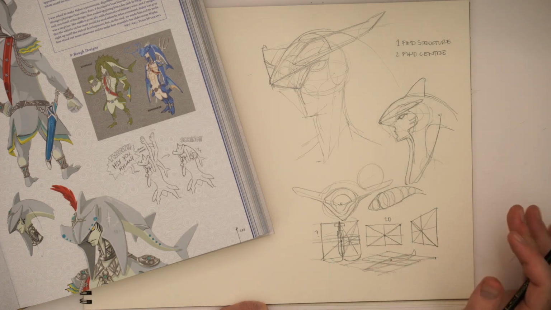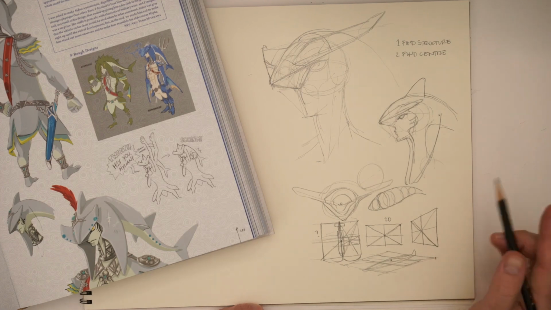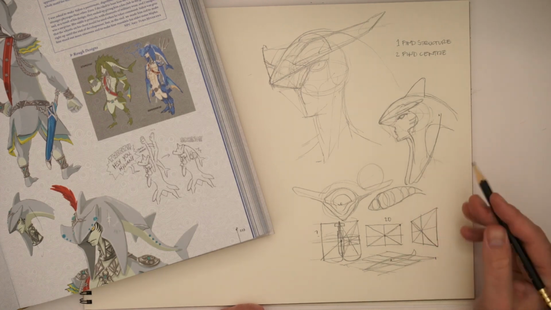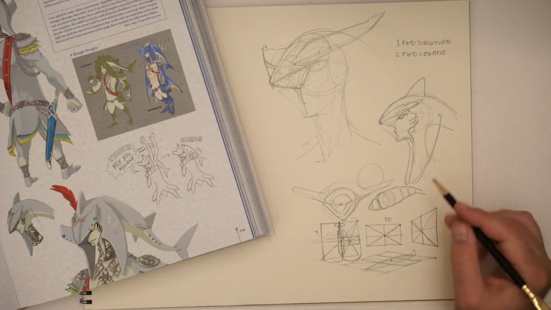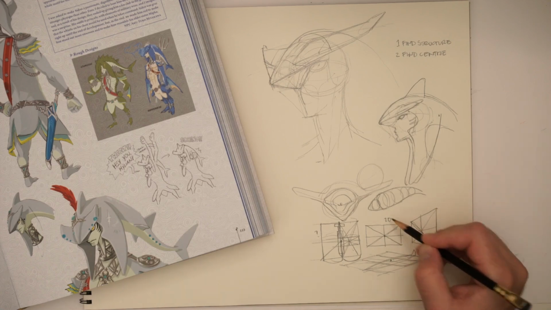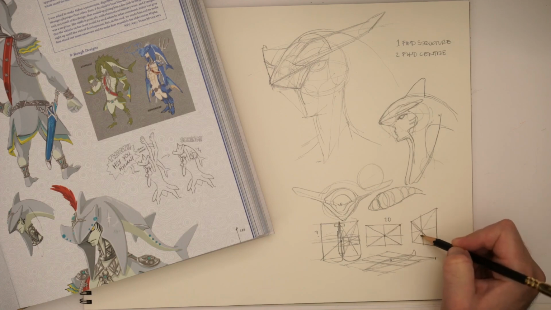Now, there's a couple of things that are really important to understand here. Firstly, this is just a general principle of constructive anatomy and construction drawing in general, which is that if you can measure it in 2 dimensions with straight lines, then you can use those same straight lines in 3 dimensions.